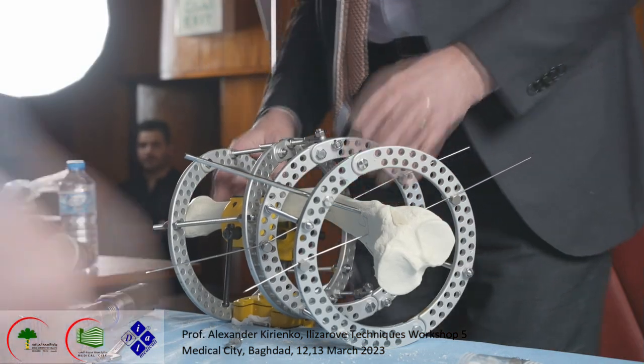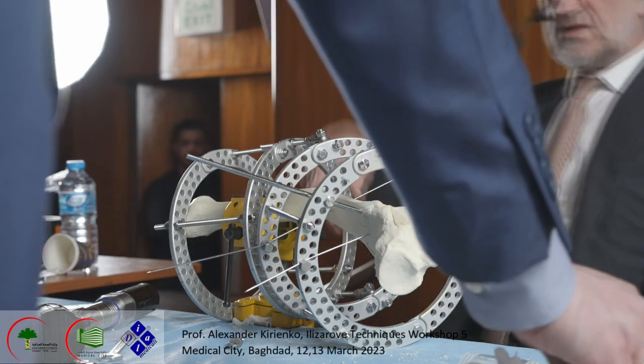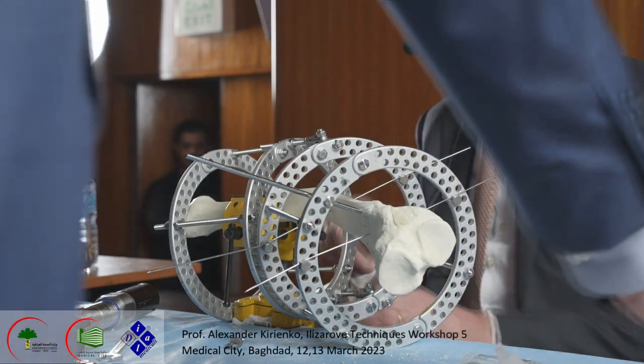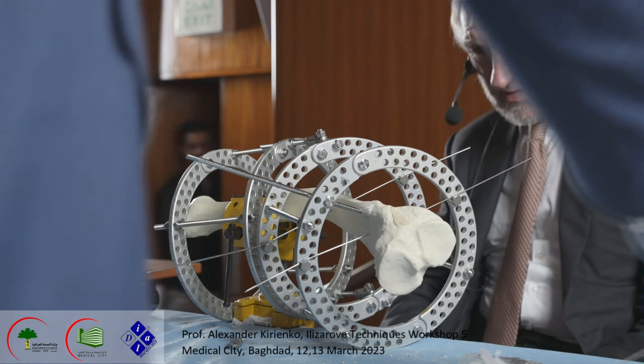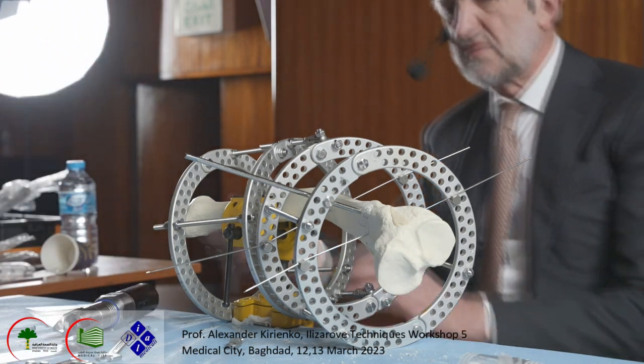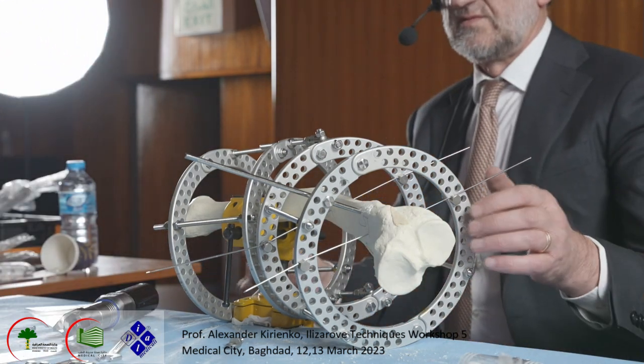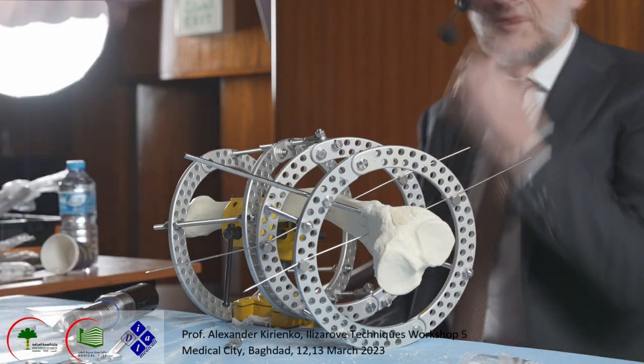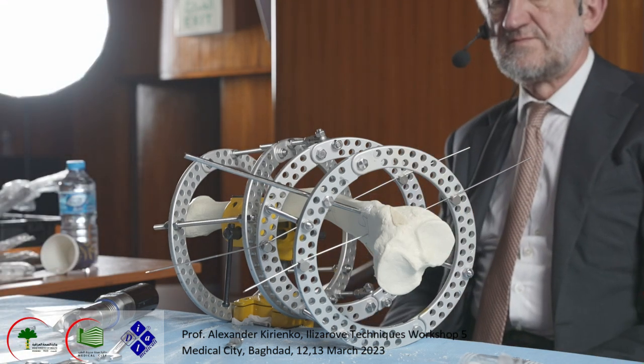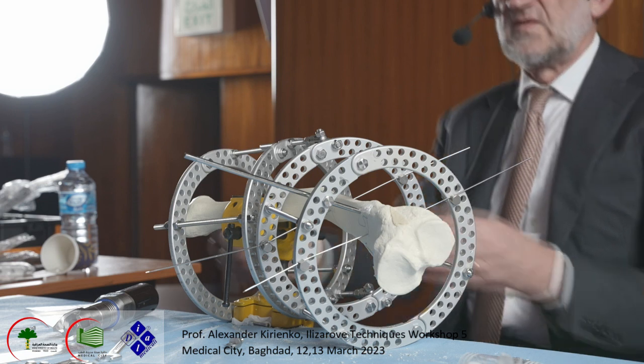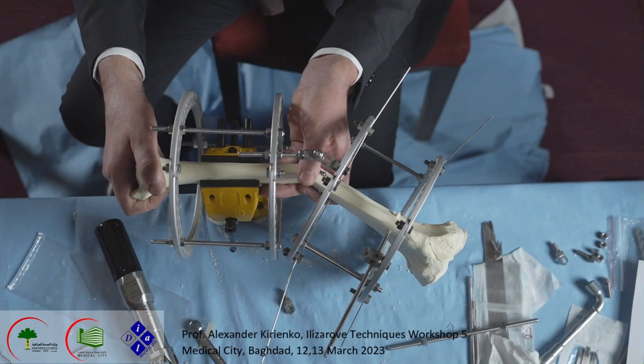We see that it's realigned to the distal fragment, and now we use a wire, a non-olive wire for now. Simple, smooth wire. Okay. I hope you see it, system.